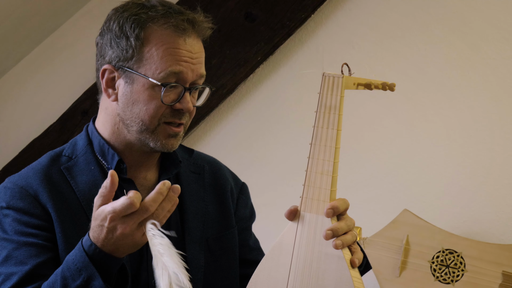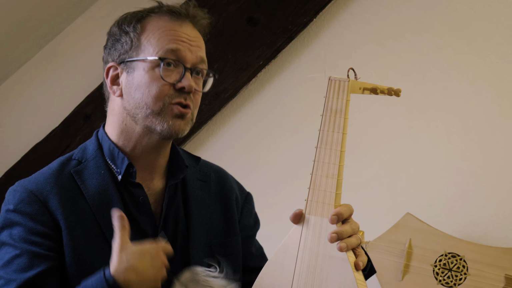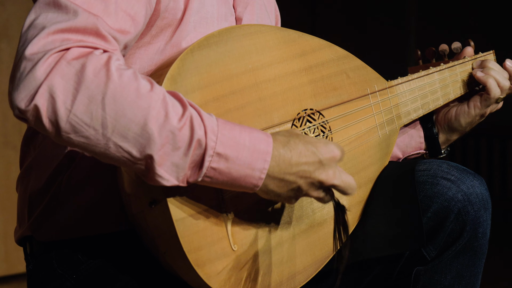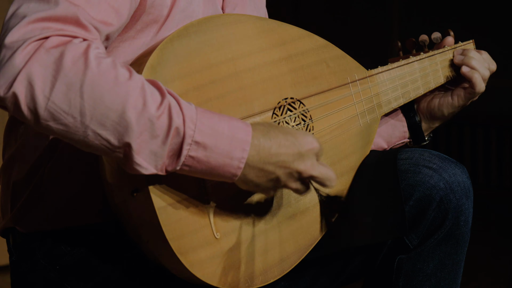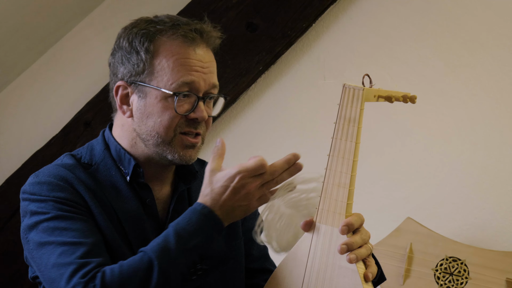We have mainly songs, vocal music, for which we can assume that at least occasionally instruments like these were used to accompany them. What we then have to do is immerse ourselves into the musical culture of the era to understand how the music functions and how we can integrate ourselves with our instrument in that music-making culture.